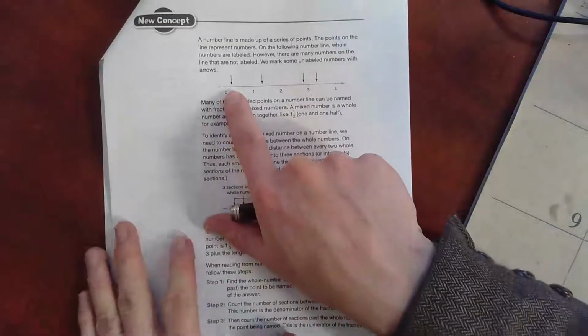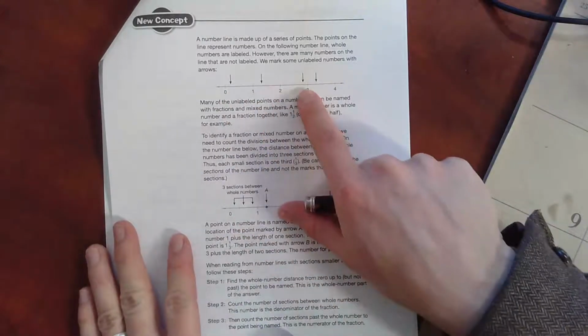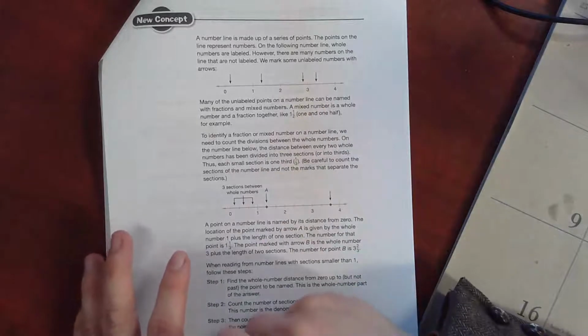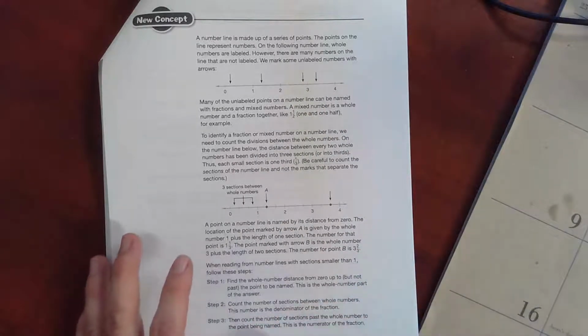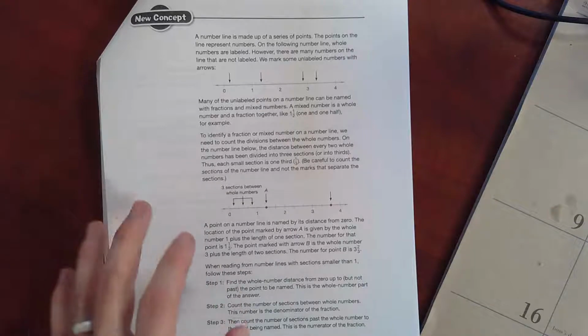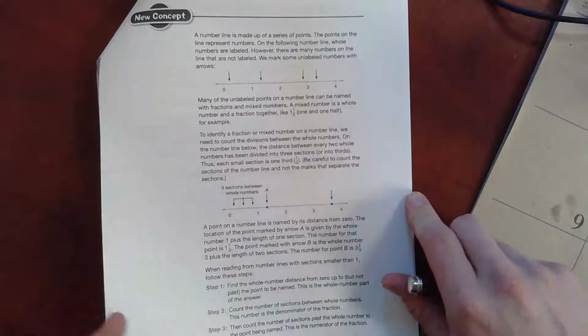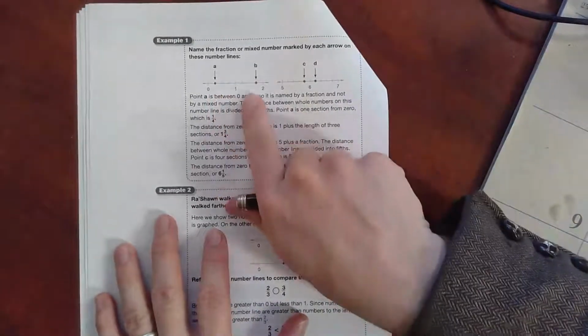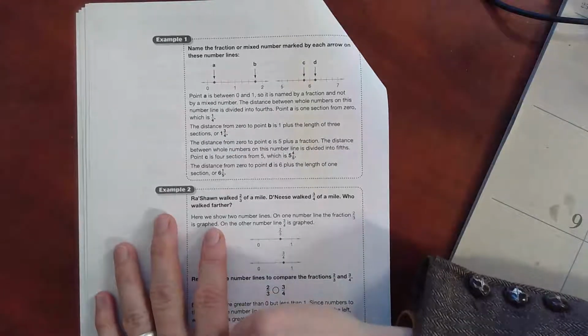This looks like maybe that's a fourth, maybe that's a third, maybe that's like 5/6 or something. There's different ways to look at this and try and figure it out. We can eyeball it and guess, but that's not going to be very correct. So let's go ahead, and they do a decent job of walking you through what they're doing here. They add those hash marks to make it easier for you to figure out.